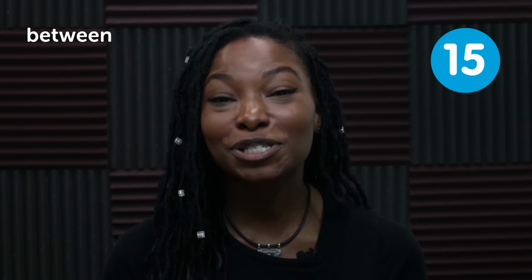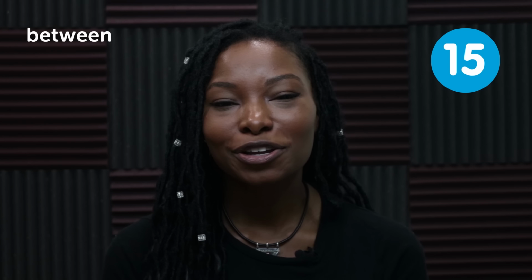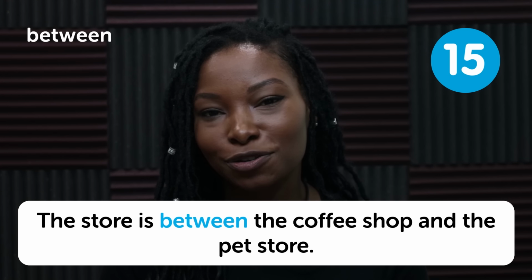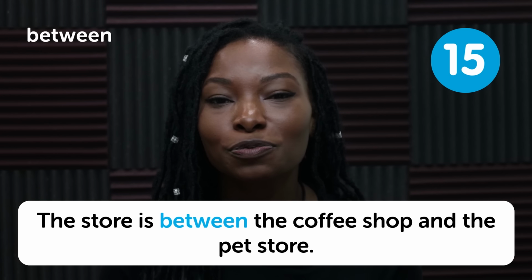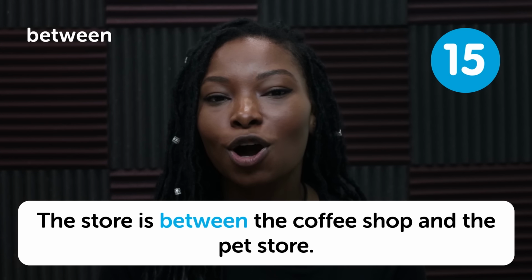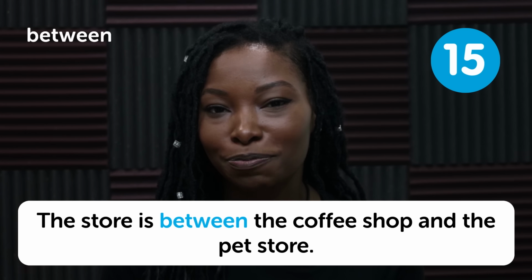Between. For example, you can say, "The store is between the coffee shop and the pet store." Between is used with 2 other places. When using between, the main place will always be in the middle of the 2 other places.